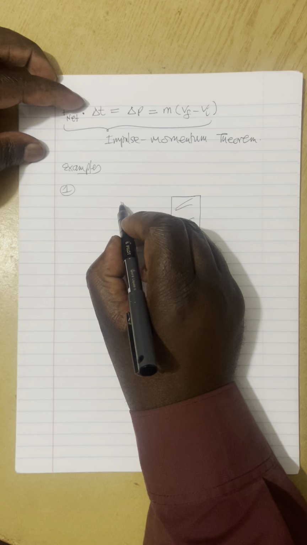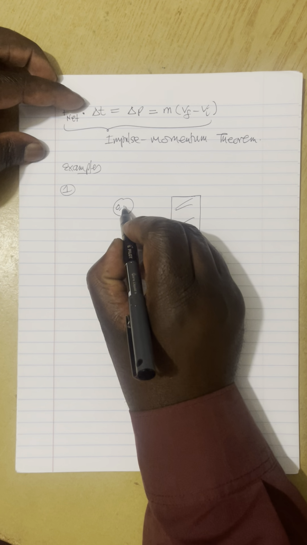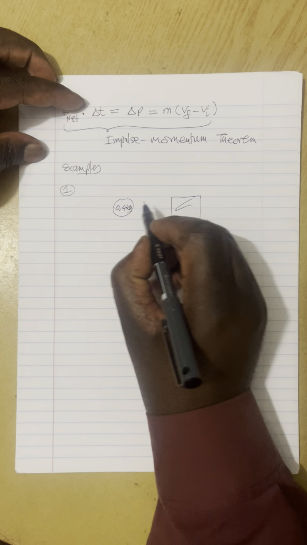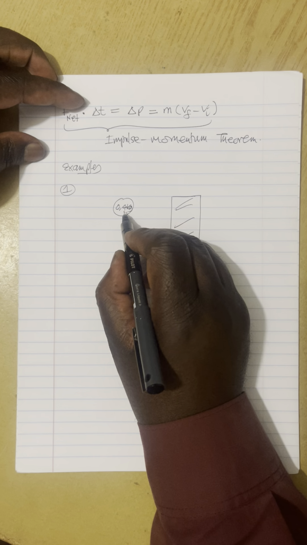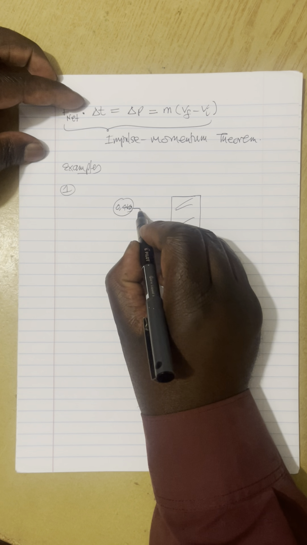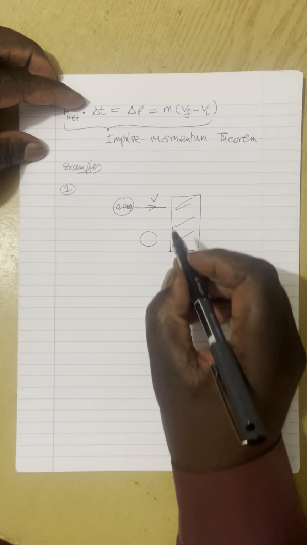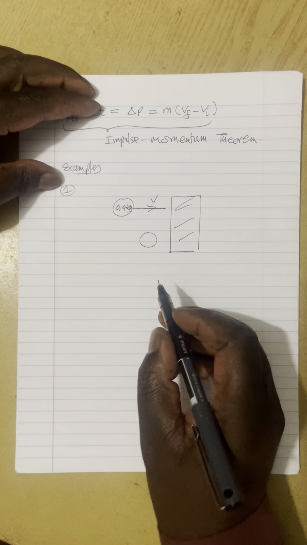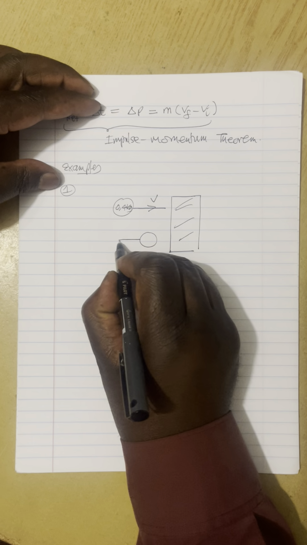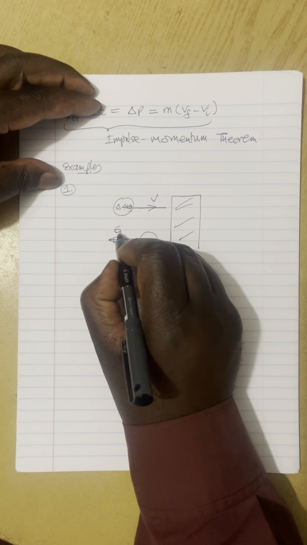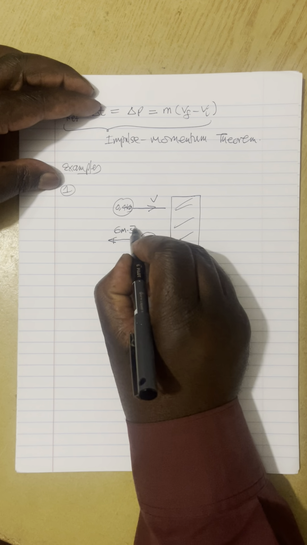So if you remember, in the previous lesson I used a 0.4 kg ball bouncing off the wall perpendicularly. This time I want to hide that velocity there, which is our initial velocity, and I want to give this one here, which is 6 meters per second.